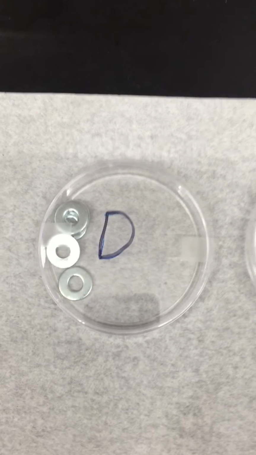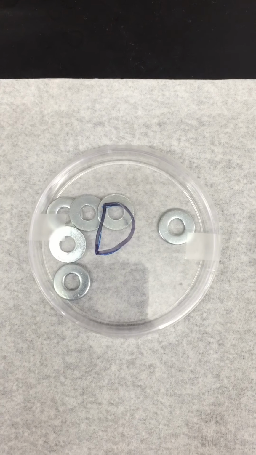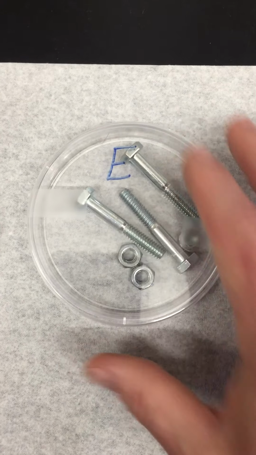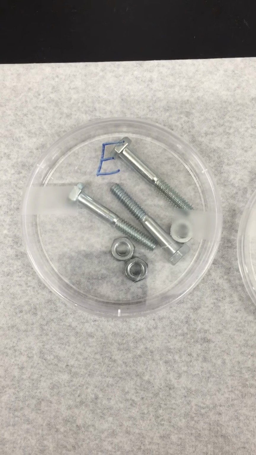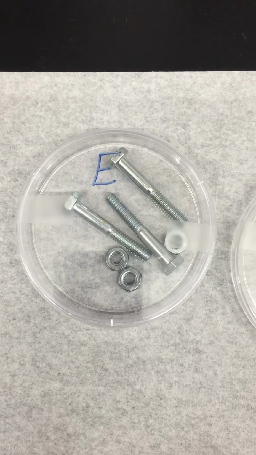That's C. D, you can see that they are only washers.